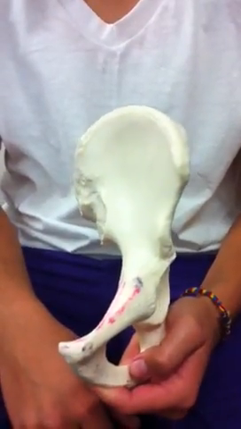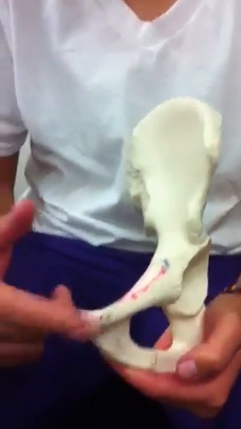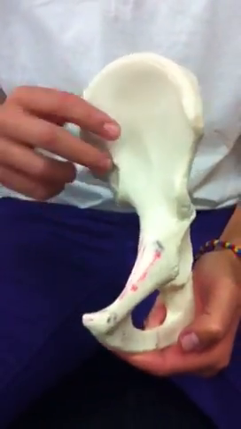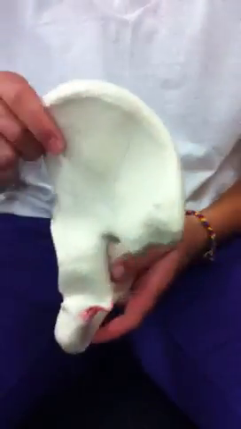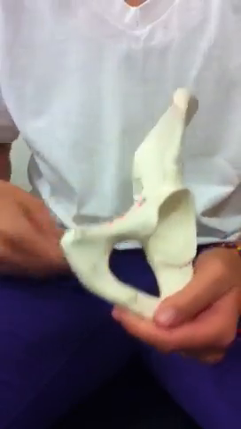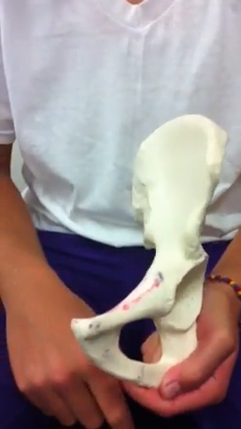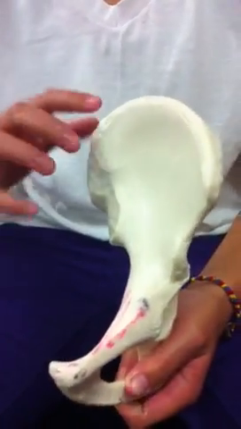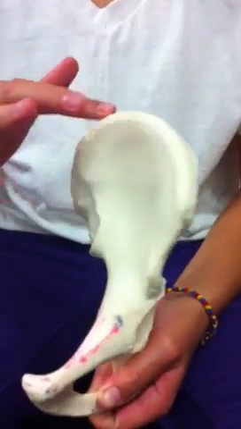How you tell what part is the front is this pubis bone right here. It's going to be pointing forward. So if it's back like this, that's your posterior side. So this is always in the front. So anterior. So first, this is the crest of the ilium.